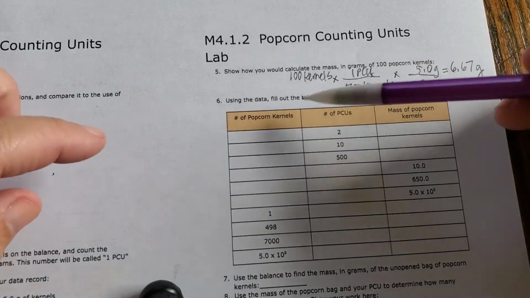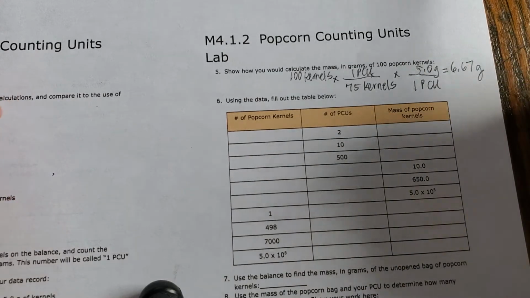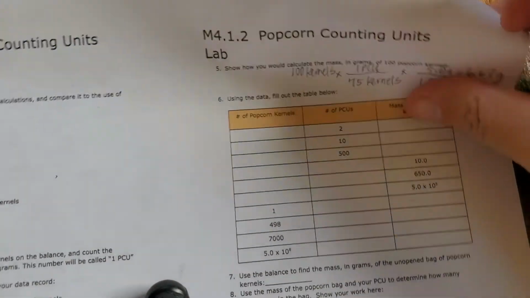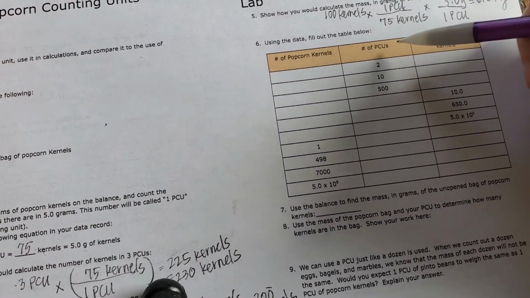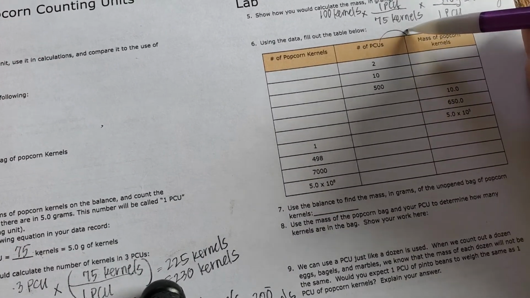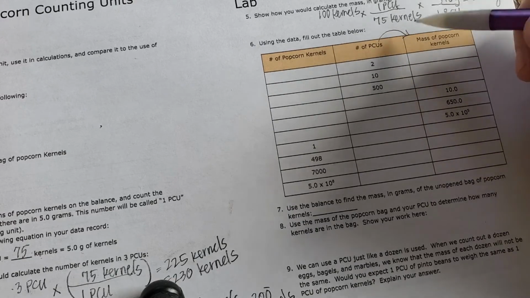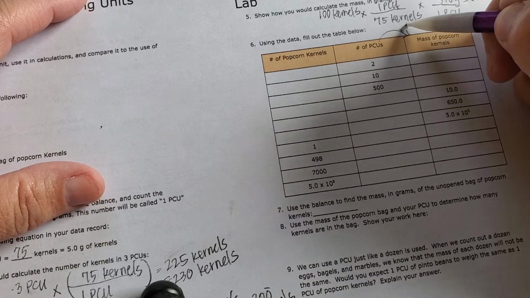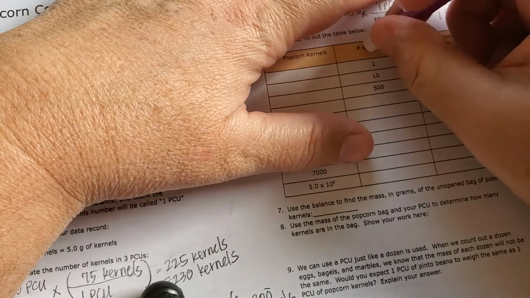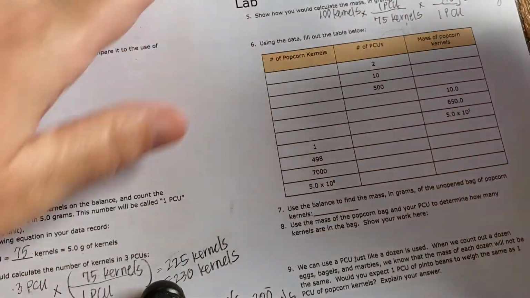Okay, so now you're going to do that down here in this table, but you don't need to write all the steps down, because depending upon what it gives you, if I have popcorn counting units, I'm going to be multiplying it by the 75 I have. Oops, wrong way. No, that is not what I want to do.